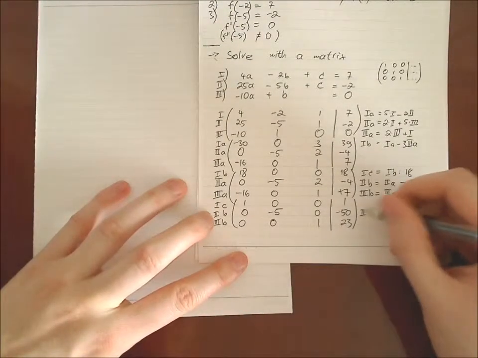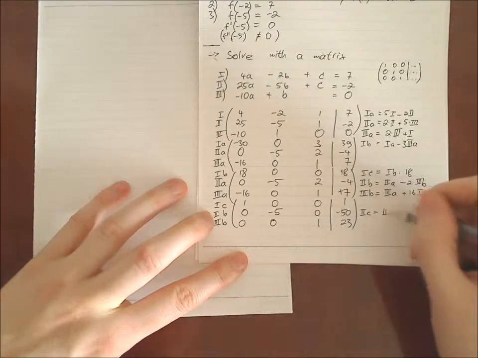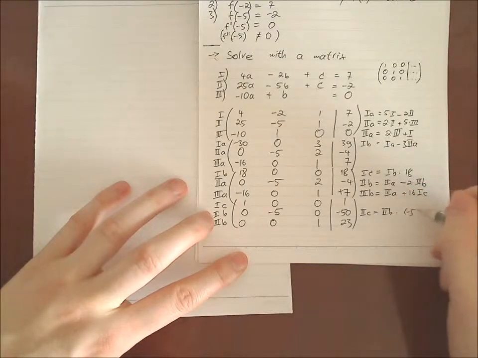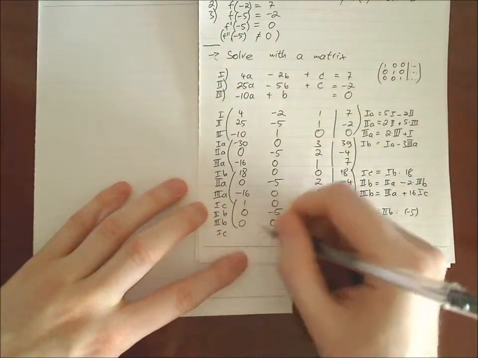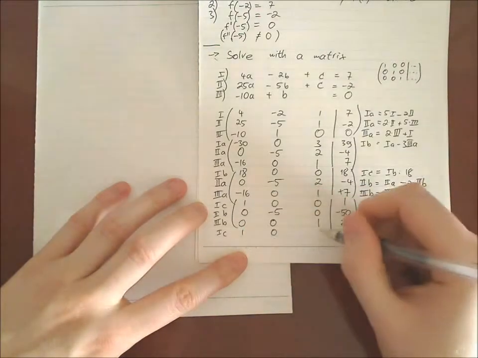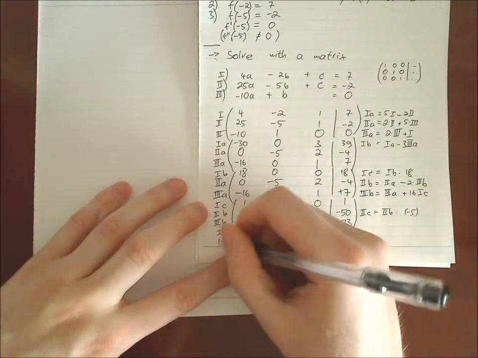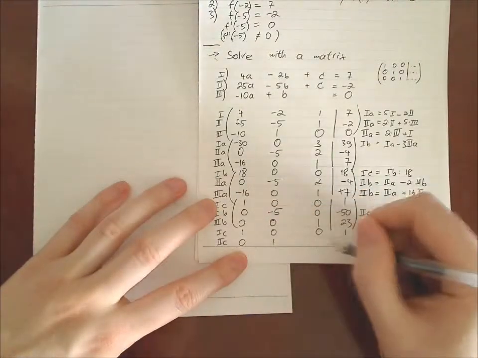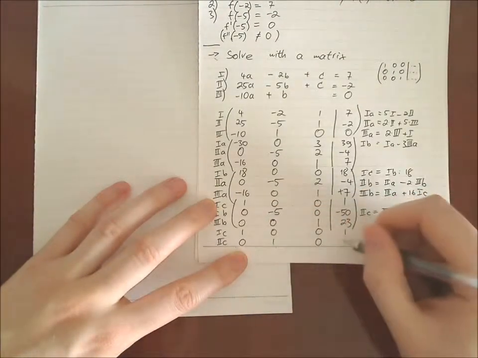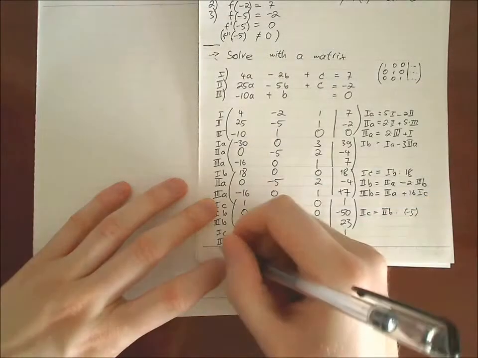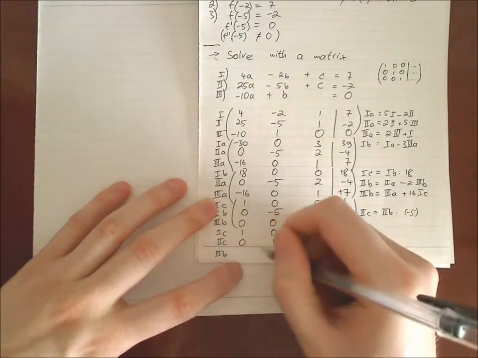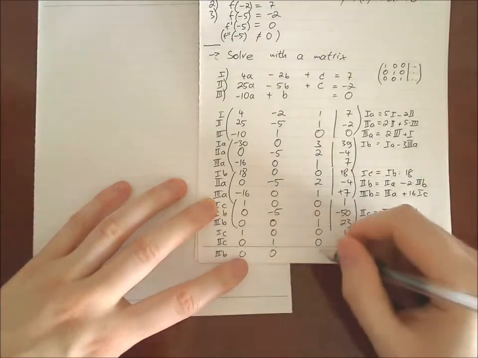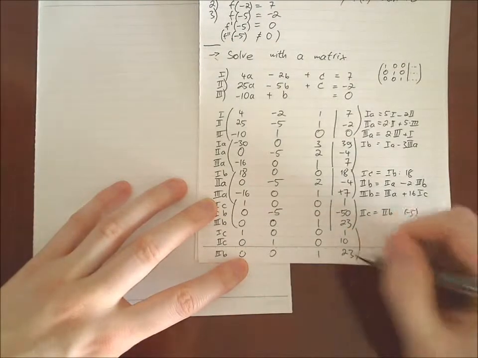So we say 2c is 2b divided by minus 5, and then we end up with 1c, which is 1, 0, 0, 1. 2c, which is 0, 1, 0, 10, and 3b, which is 0, 0, 1, 23.